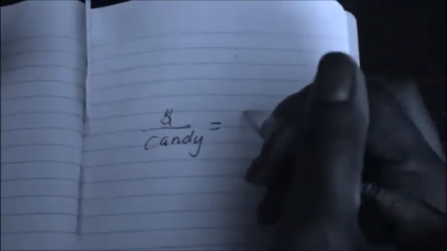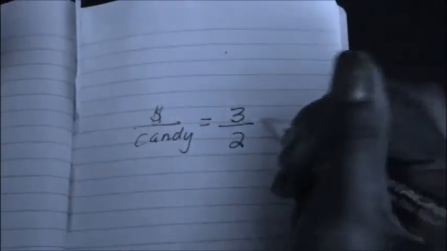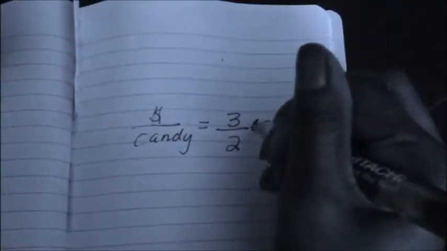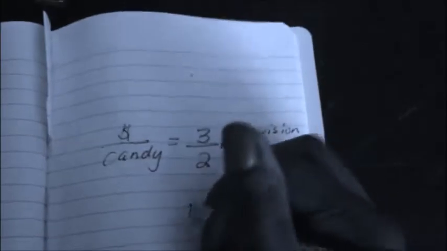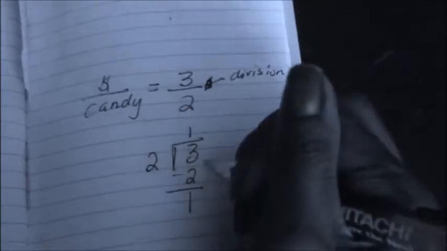Cost over candy. Those are 2 things you're comparing. $3 over 2 candy bars. And remember, that line still remains division. And so your top number goes under, and your outside number is always your bottom number. And you would divide. Don't forget that decimal and your 0.